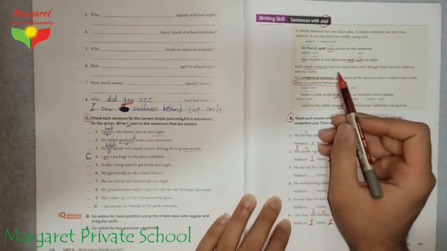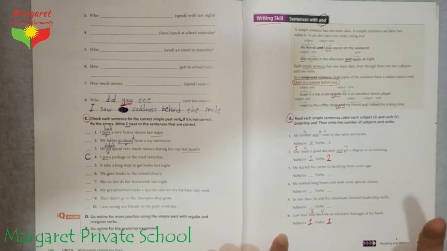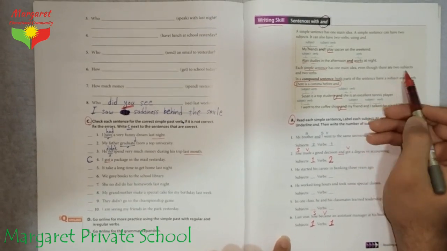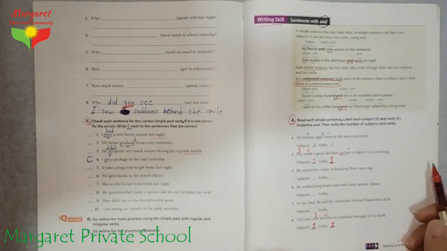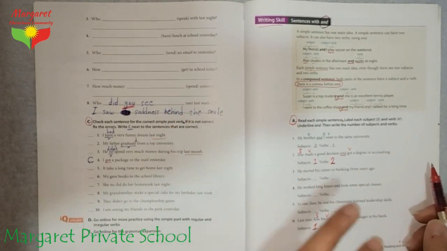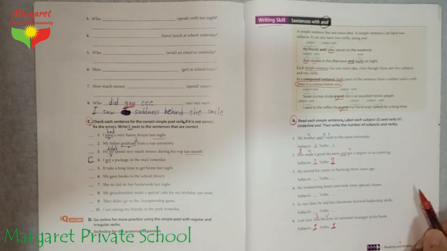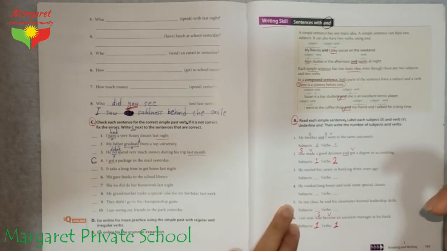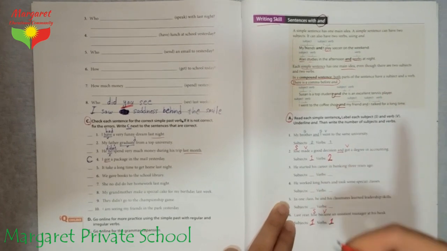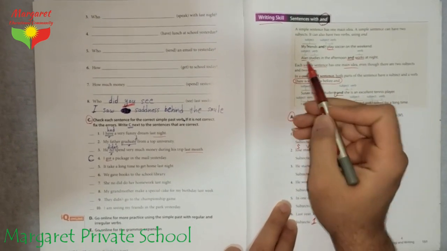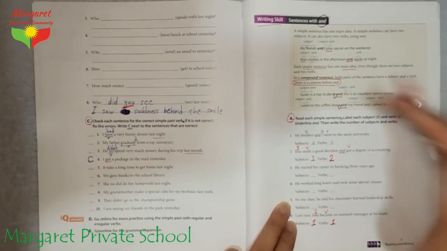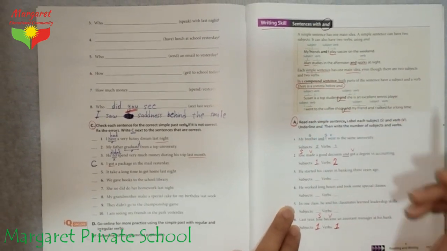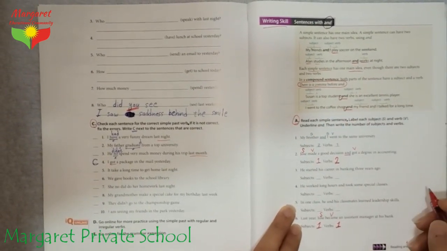In a simple sentence, there is one idea, even though there may be two subjects and two verbs. The idea is only one idea. It talks about only one thing. That is the point. It only talks about Alan here: what Alan does in the afternoon and what Alan does at night.